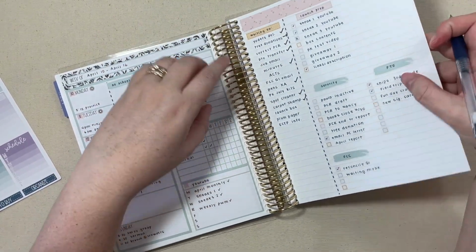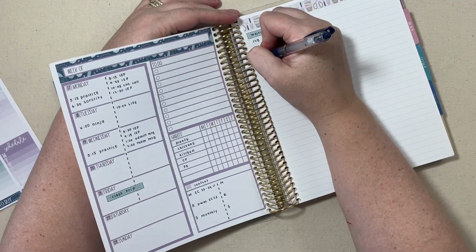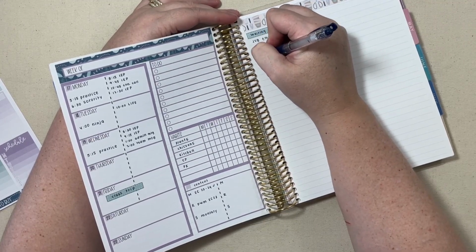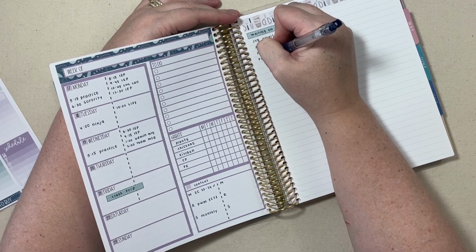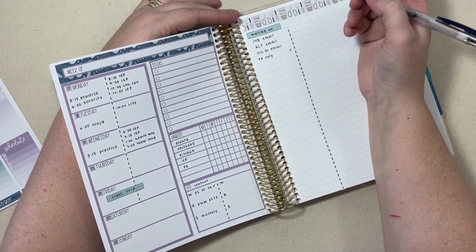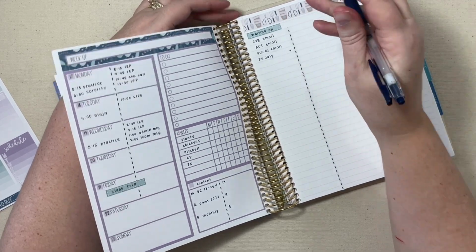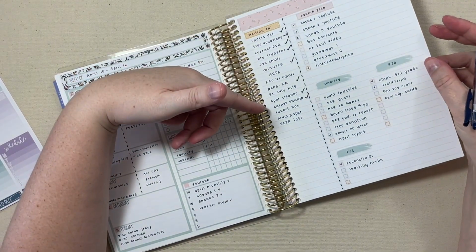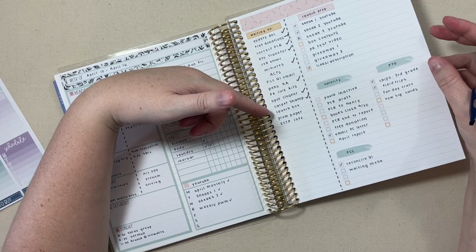Going through here, I need to order my PK July kits. Oh no, guys, I'm wrong. I lied. Those were like a sneak peek. I didn't need to order those. She sent them to me and they are here, so I'll mark that off.